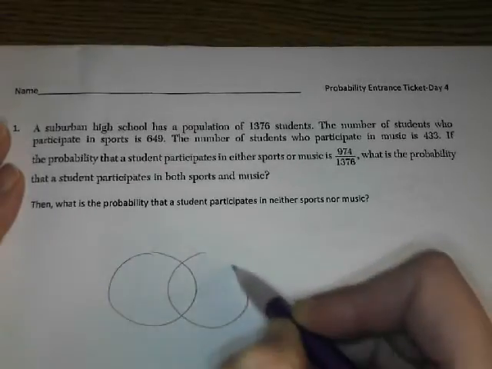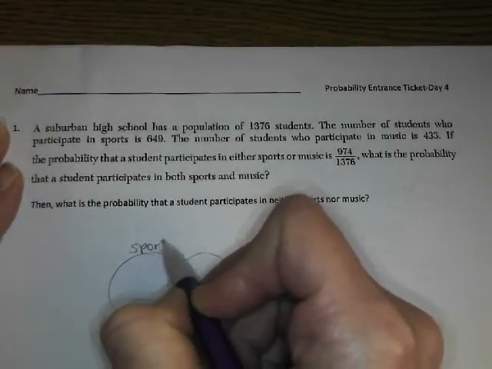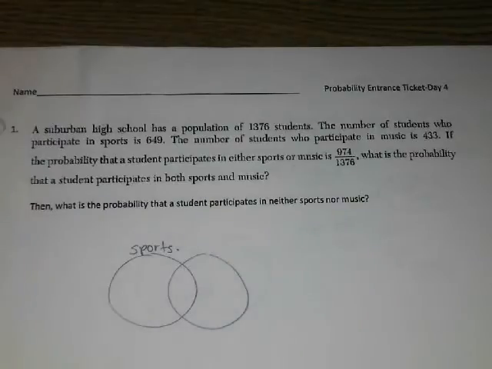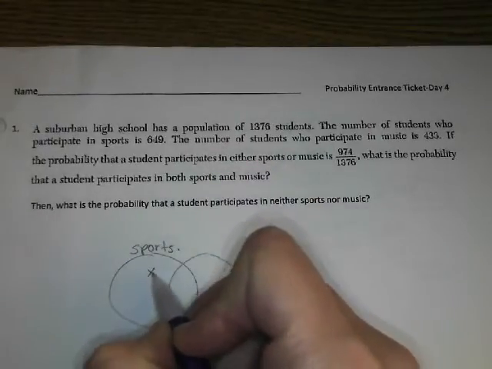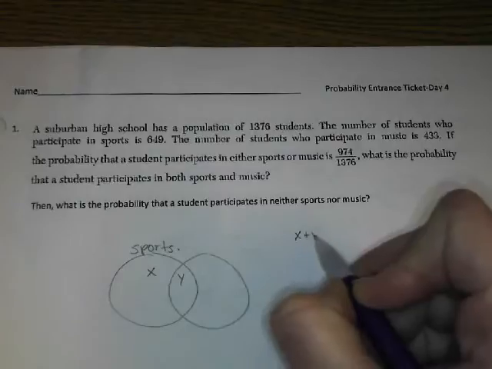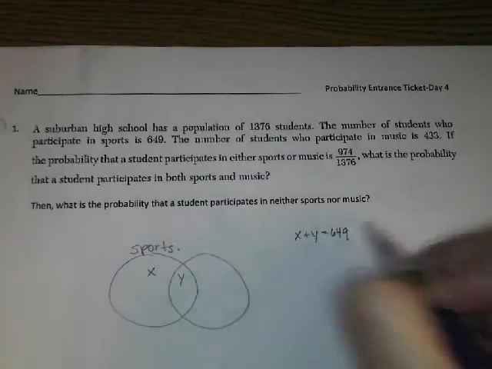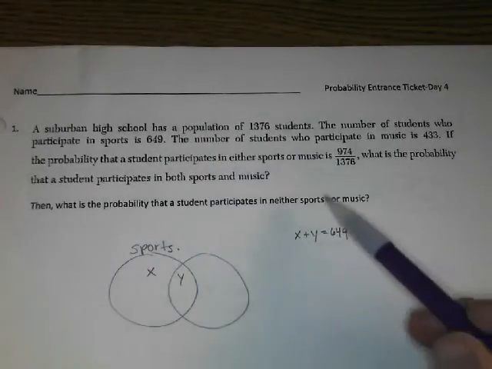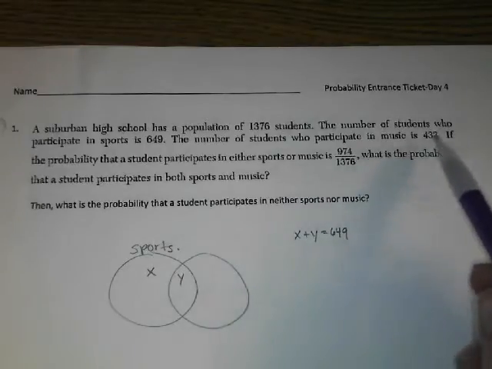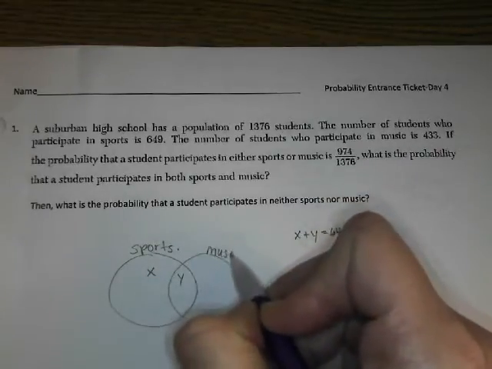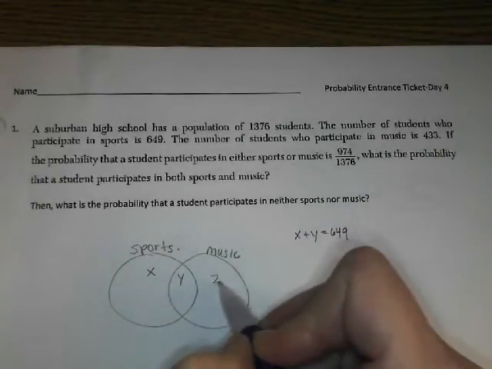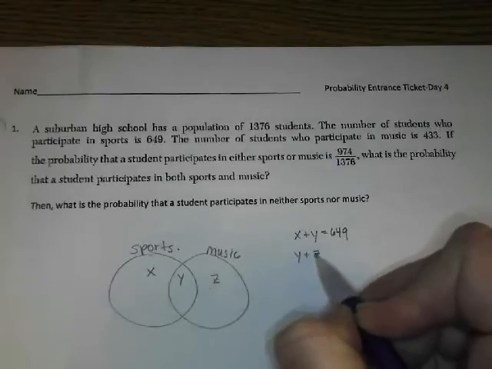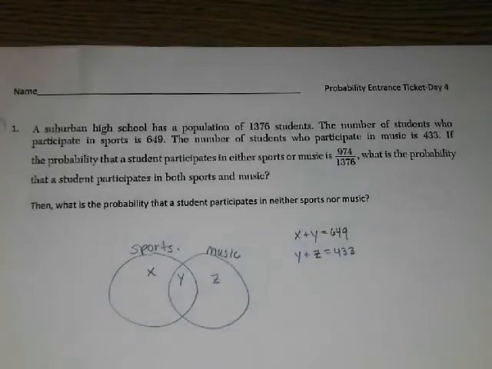The number of students who participate in sports is 649. So again with the Venn diagram, one of these is sports. How do I split up the 649? I have no idea yet. But I do know, if I label it X and Y again, X plus Y has to be 649. The number of students who participate in music is 433, so that's my other circle. Do I know how 433 is split up? I do not, but I do know that Y plus Z equals 433.